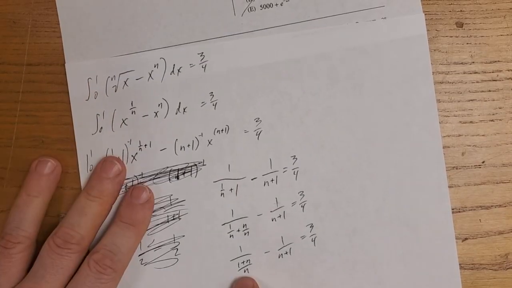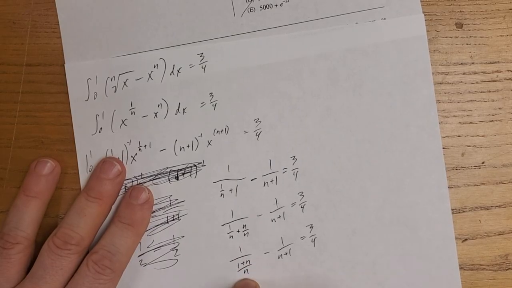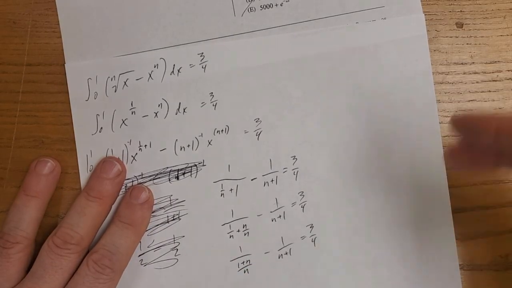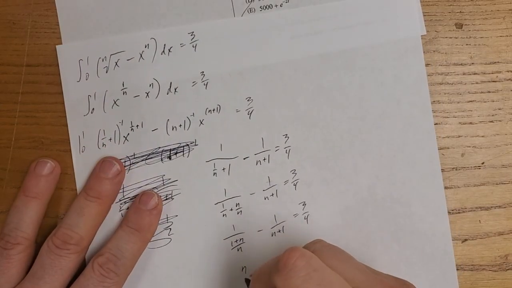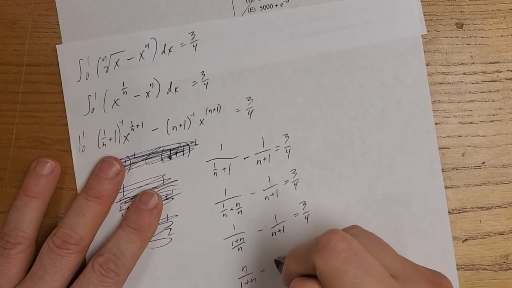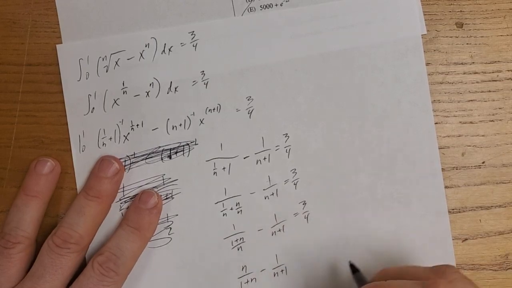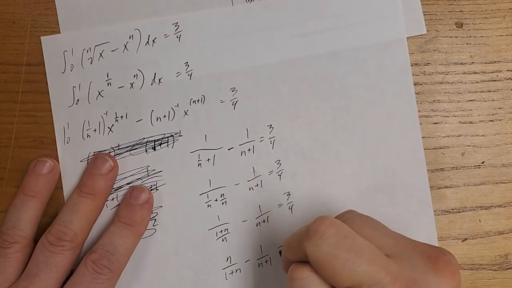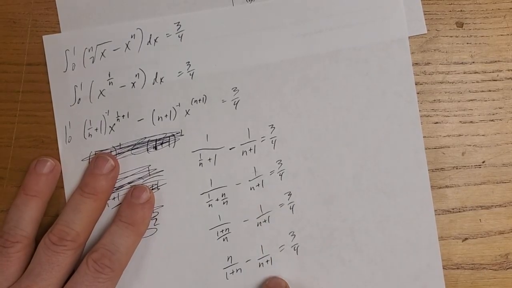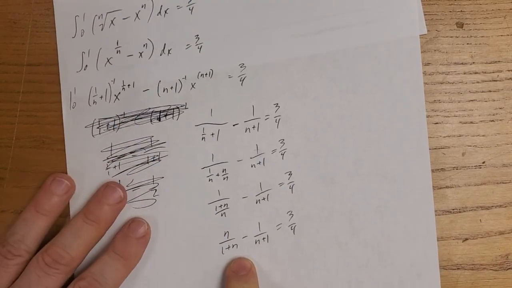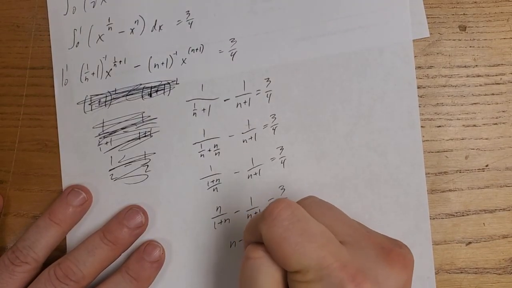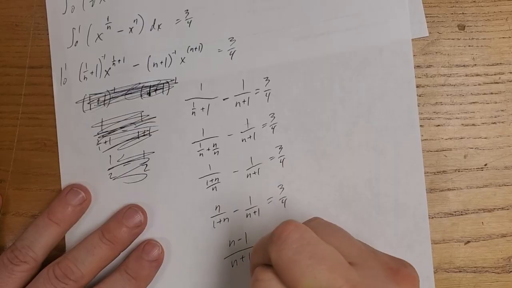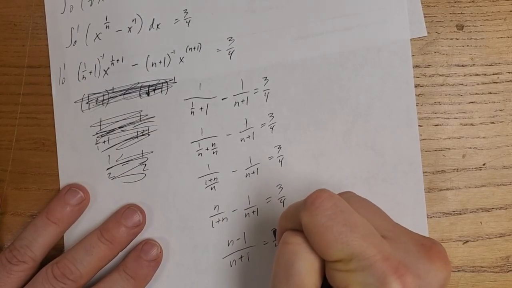And when you have a fraction under a fraction, that means you can just flip the whole thing over. 1 divided by 1/2 equals 2. So we're going to flip the whole thing over. n over 1 plus n minus 1 equals 3/4. And now we have a common denominator. So we can bring the top pieces together, equals 3/4.